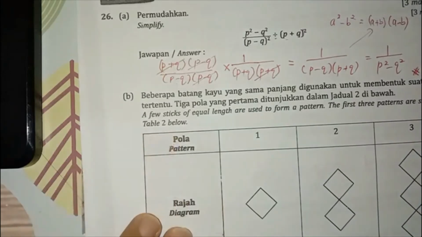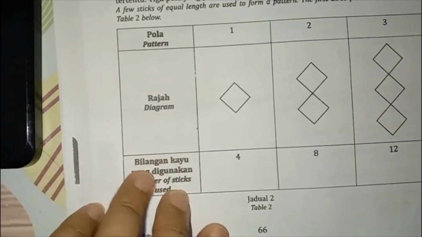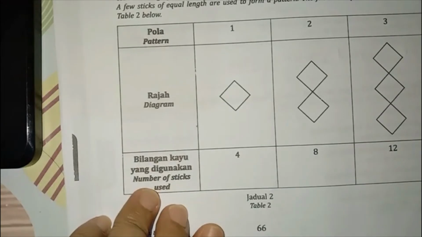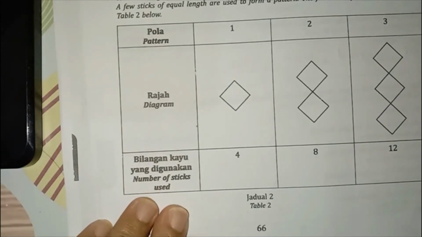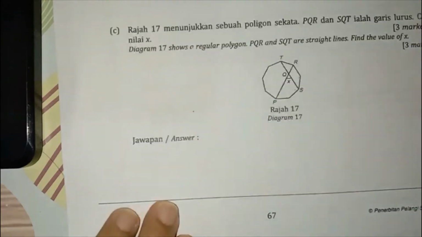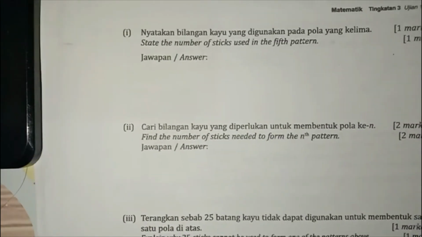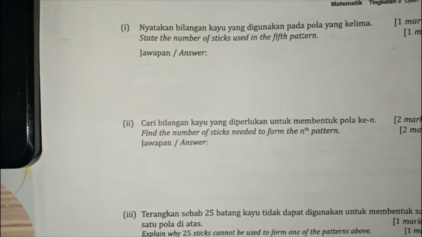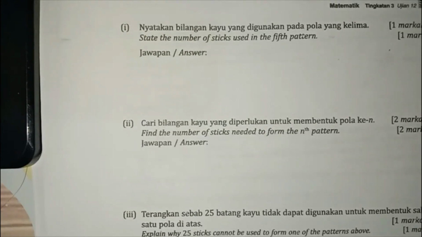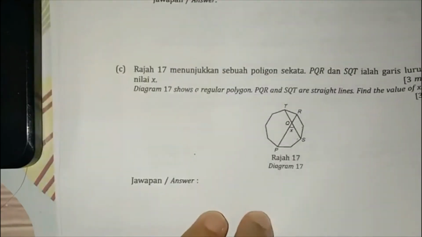For part B, a few sticks of equal length are used to form a pattern. The first 3 patterns are shown in table 2 below: 4, 8, 12. Part 1. State the number of sticks used in the 5th pattern.